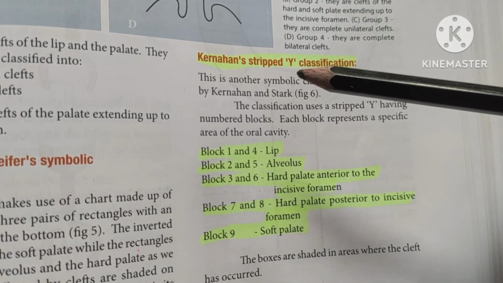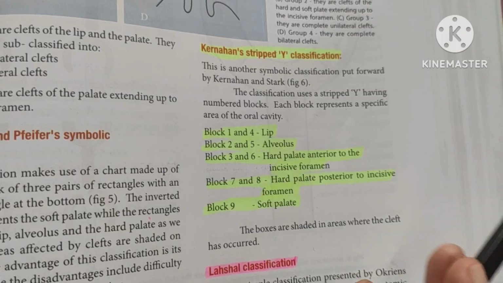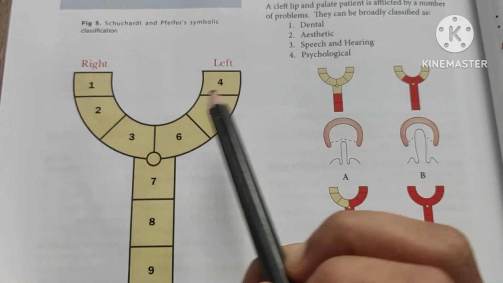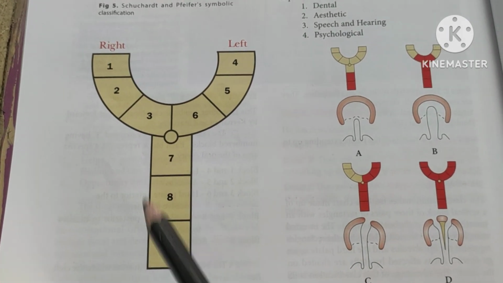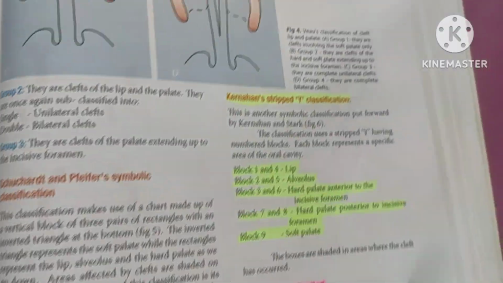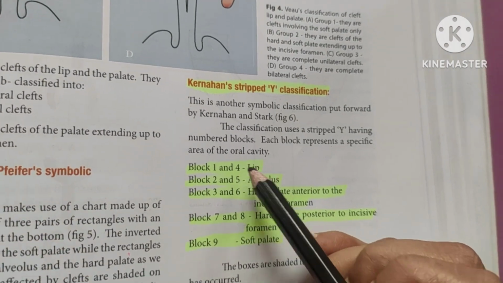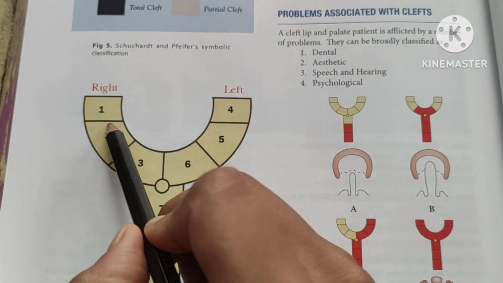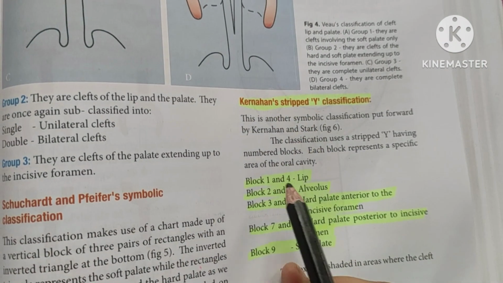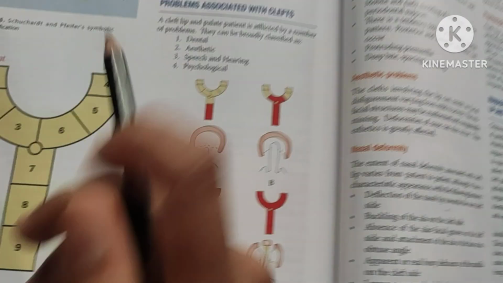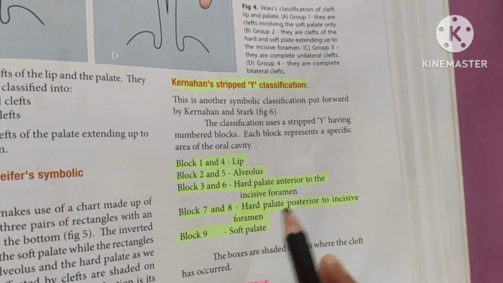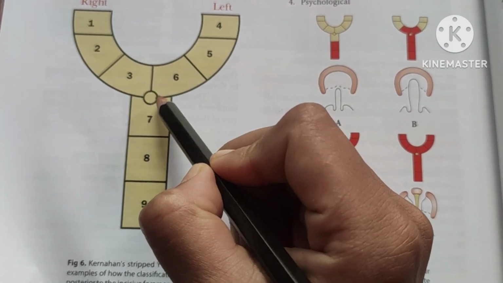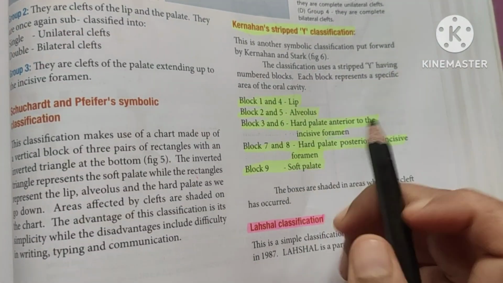The next is the Kernahan striped Y classification. We'll understand it by the picture. So this is the picture. Now these are the blocks 1, 4, 2, 5, 3, 6. This is the incisive foramen, 7, 8, and 9. So 1 and 4 represent the lip. Blocks 2 and 5 represent the alveolus. 3 and 6 represent the hard palate, which is anterior to the incisive foramen. 7 and 8 represent the hard palate posterior to the incisive foramen, and 9 is the soft palate.